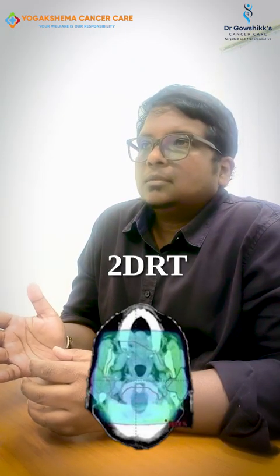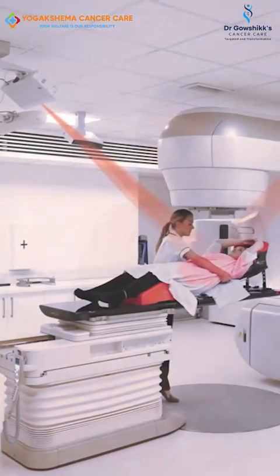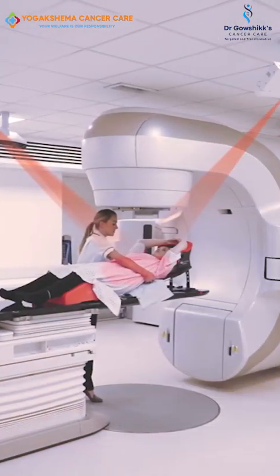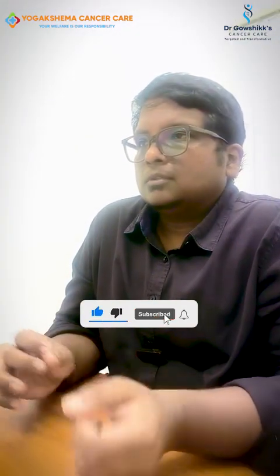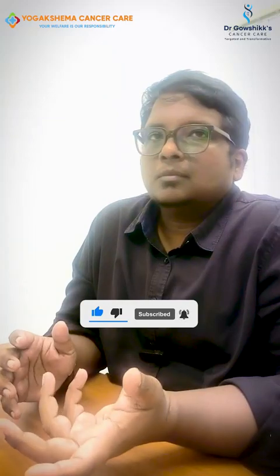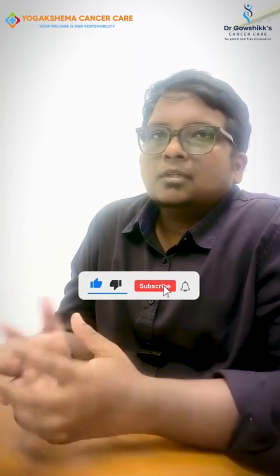2D RT is dubbed as conventional radiation therapy, wherein we use open radiation fields to treat the tumor and its surrounding site. It's more like if there is a stain on the wall and you want to clean it, and all you have is a bucket and some amount of water in that. How do you clean it? Take some water and just throw it at the wall. So the stain will definitely go, but the surrounding area will also get wet. That's what happens when the 2D RT technique is used.